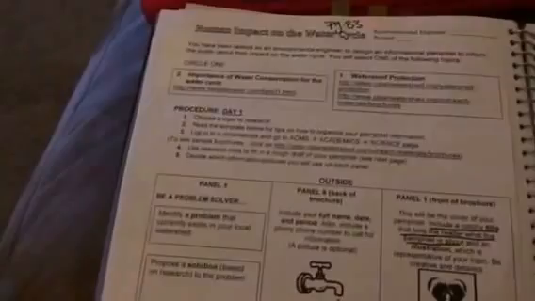On page 83 should be the directions for the human impact pamphlet. And on page 84 should be the water cycle study guide to help prepare you for the test. If you're missing anything, hit pause to fill it in, or check out the daily agendas to print out the attachments.